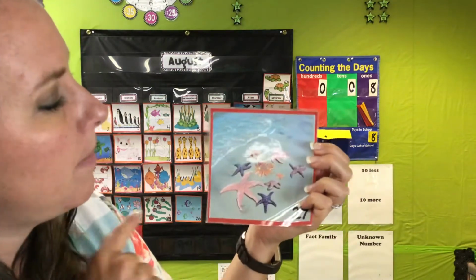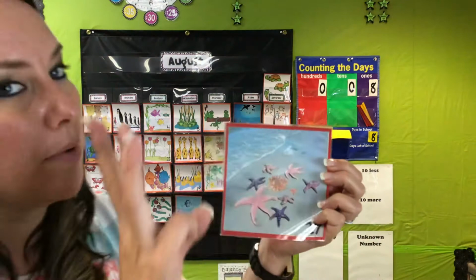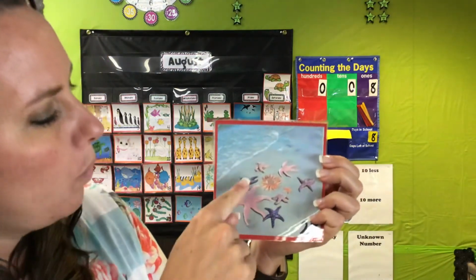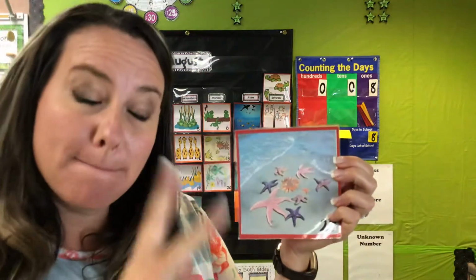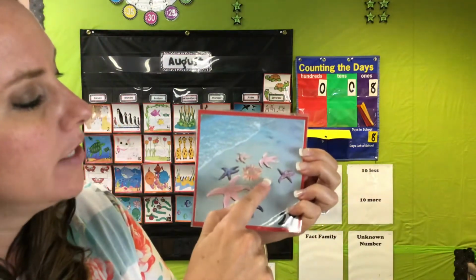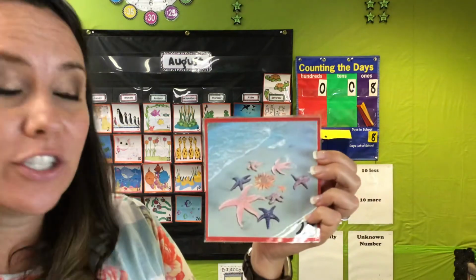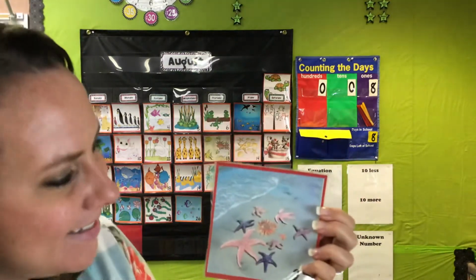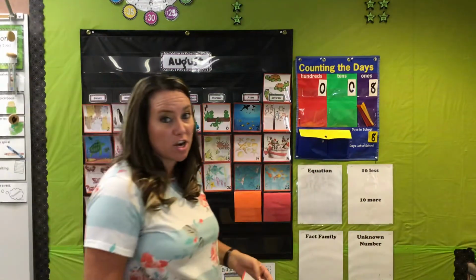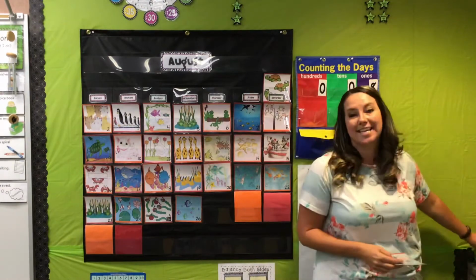So we'll start with the pink. We have 1, 2, 3 pink. And 1, 2 blue. And 1, 2 orange. And 1, 2 kind of purpley color. That is a lot of numbers in our equation. We call those add-ins. We have a lot of add-ins today.